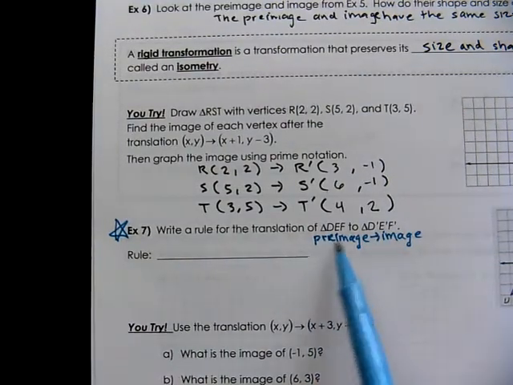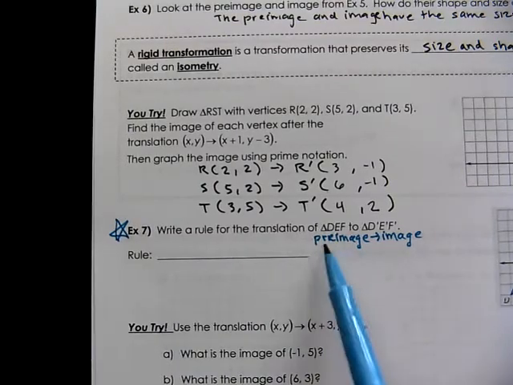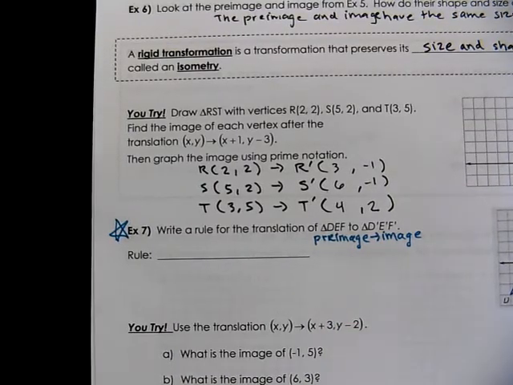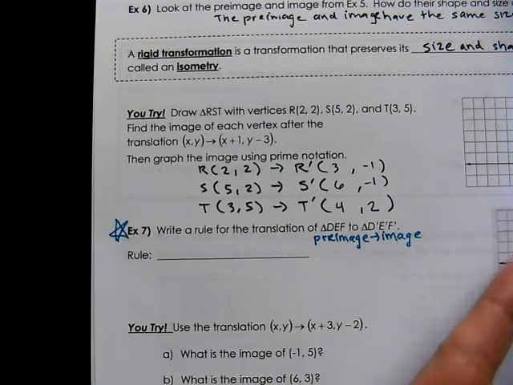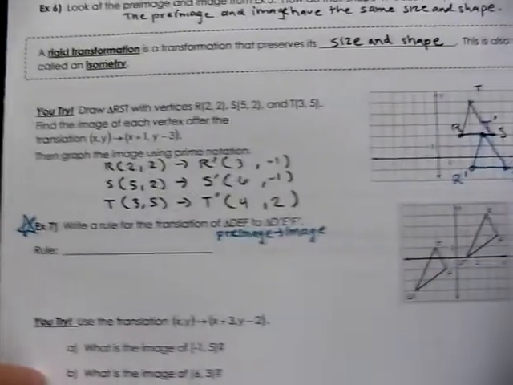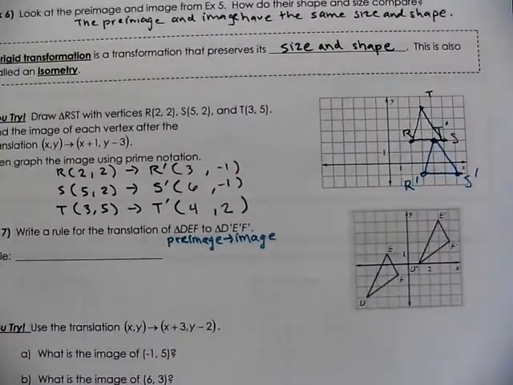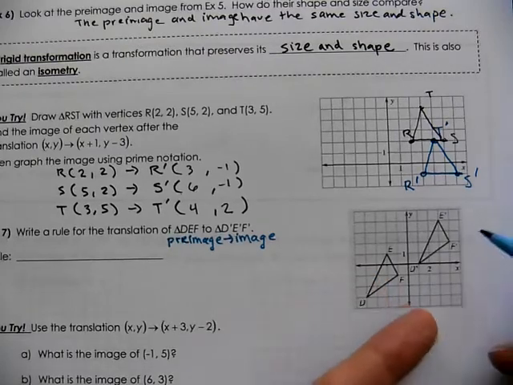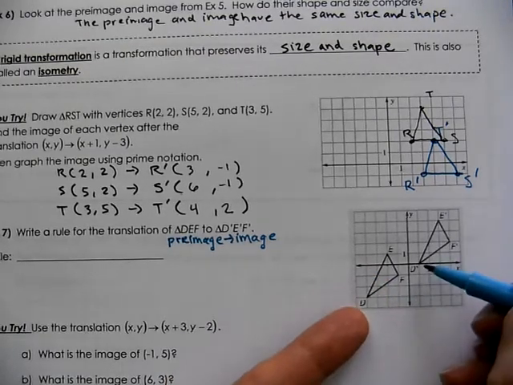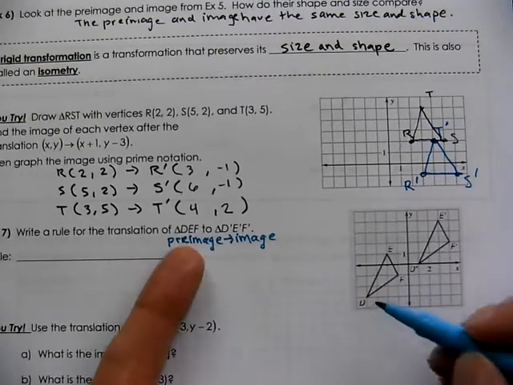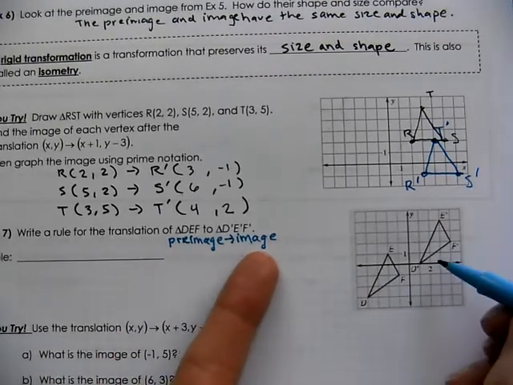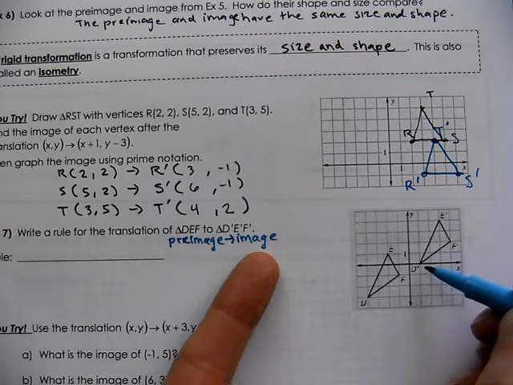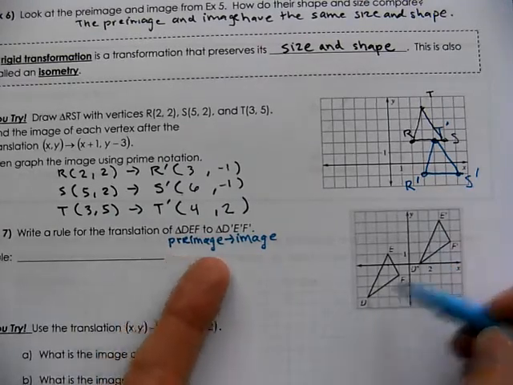So we have to figure out which of the two shapes does not have the prime symbol. You can compare point D with point D prime, or E with E prime, or F with F prime. It doesn't really matter which of those points you use. You just want to pair up a pair of corresponding points. So let's go with D with D prime. We can see that we're starting here at point D, and we're trying to move up here to D prime. How would we move from D to D prime?